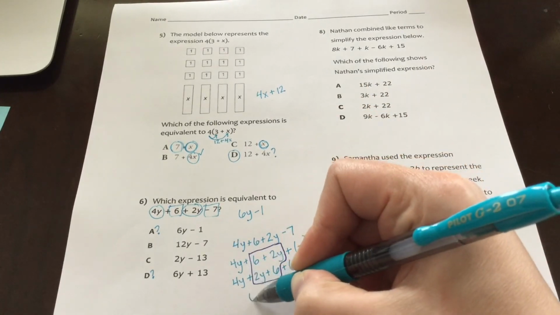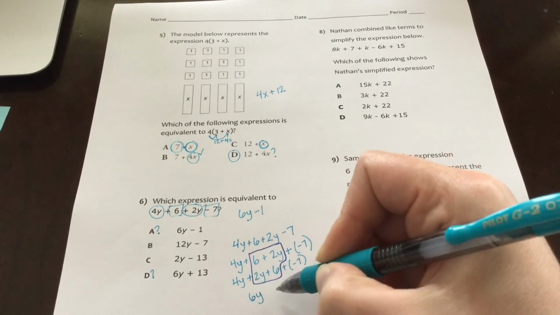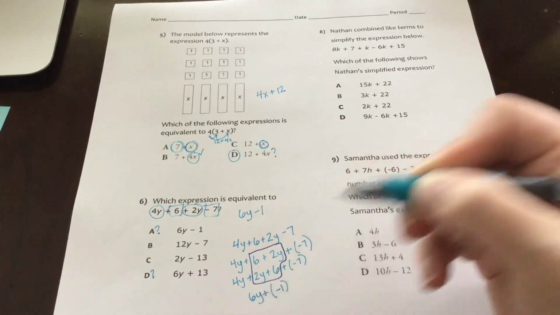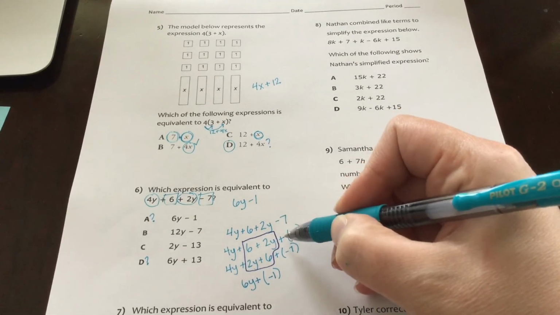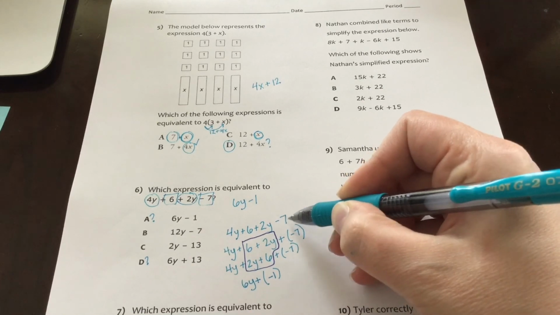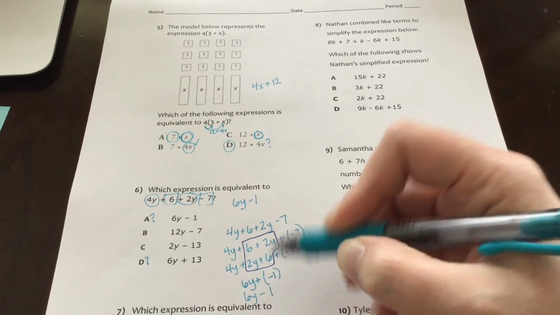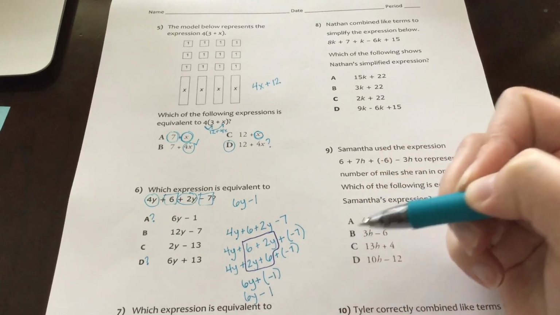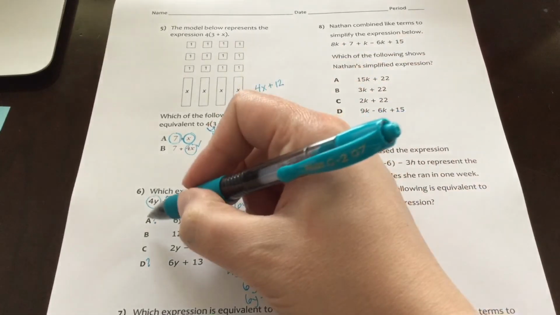4y plus 2y, 6 plus a negative 7 would be a negative 1. And now I'm going to take this knowledge, if adding a negative is the same as subtracting a positive, keep, change, opposite, these are also equivalent to each other. And so I do end up getting A still.